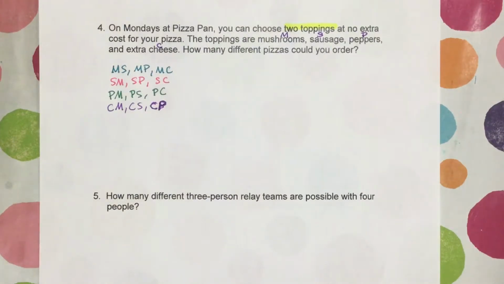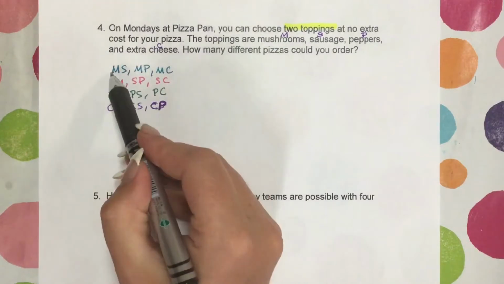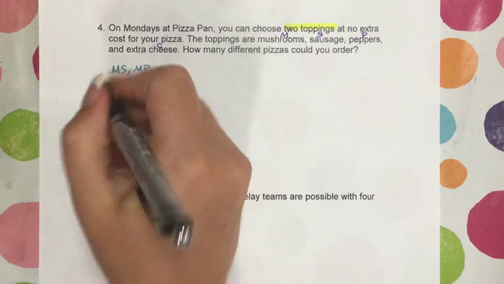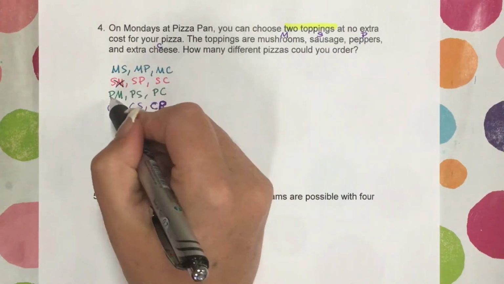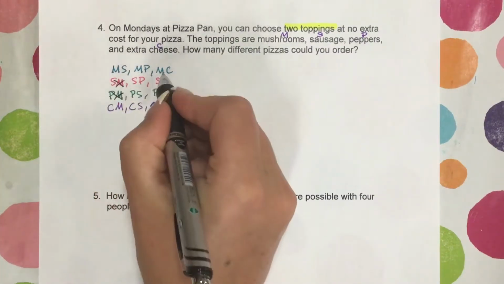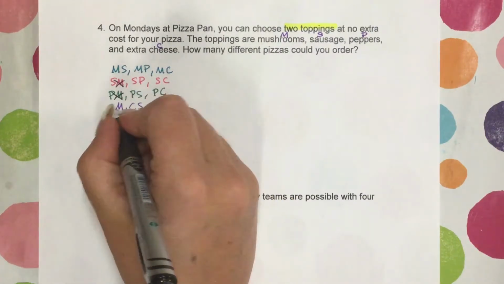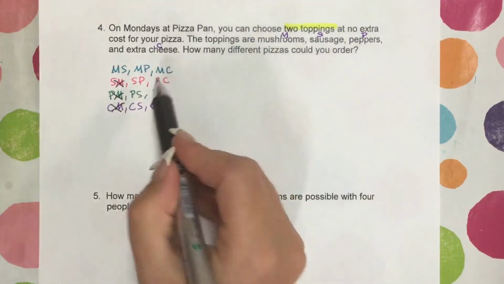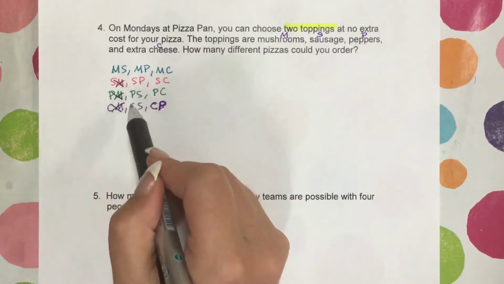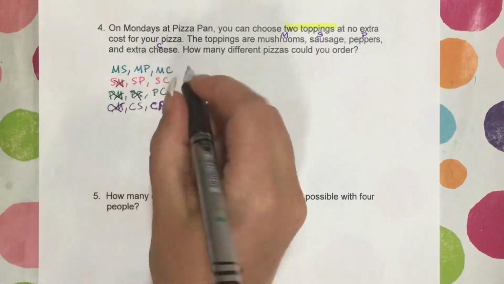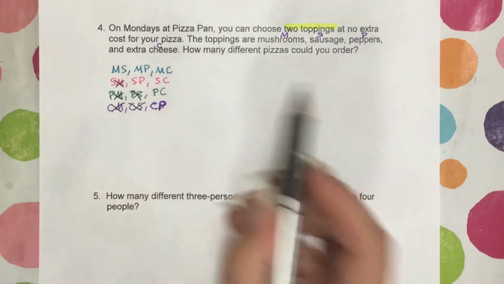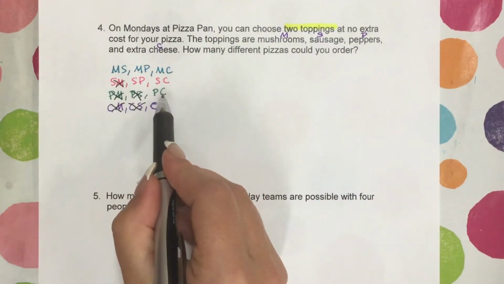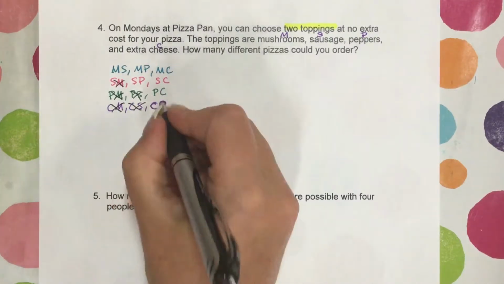Now we just need to cross out all the duplicates. Mushroom sausage is the same thing as sausage mushroom. Mushroom peppers is the same as peppers mushroom. Mushroom extra cheese is the same as extra cheese and mushroom. Sausage and peppers is the same as peppers and sausage. Sausage and extra cheese is the same as extra cheese and sausage. And peppers and extra cheese is the same as extra cheese and peppers.